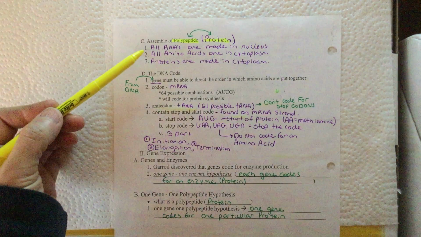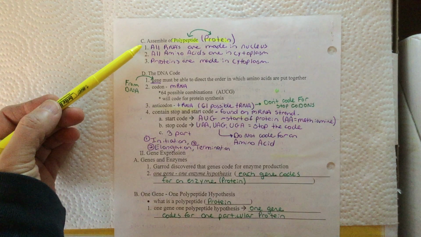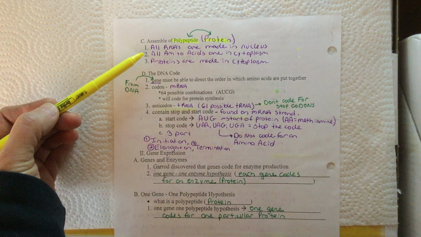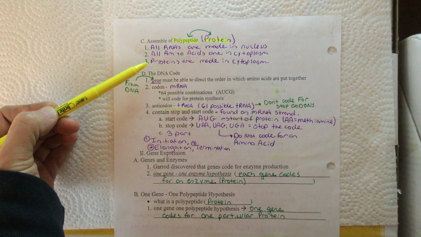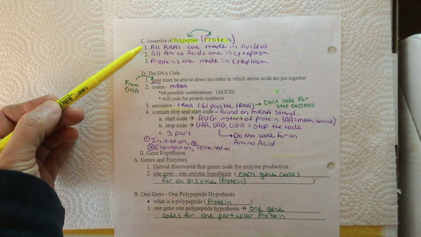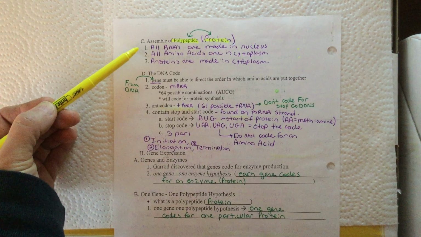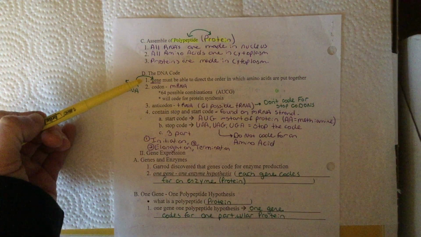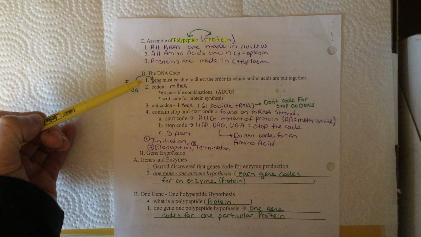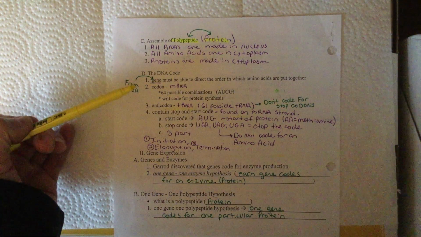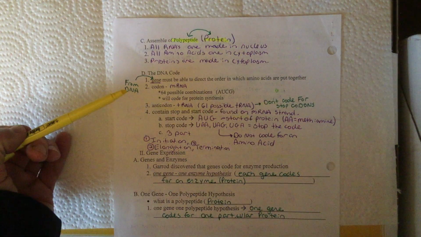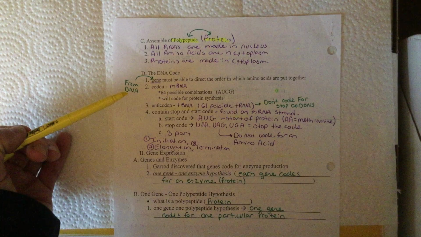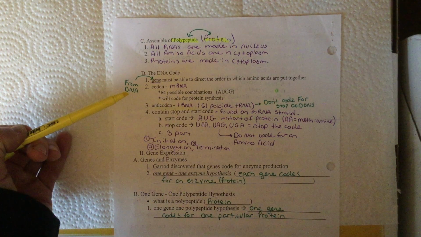This is what we have so far. All my RNAs are made in the nucleus. All the amino acids are in the cytoplasm. They come from the food you eat. And all proteins are made in the cytoplasm. Once those RNAs are made in the nucleus, they're going to travel out to do their job. A gene must be able to direct the order in which the amino acids are put together. So a gene is that segment of DNA within the nucleus that's going to code for the protein or trait. We said on DNA, every 3 base pairs was called a triplet.